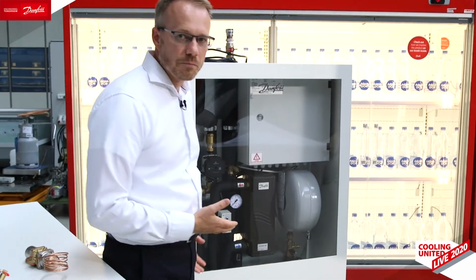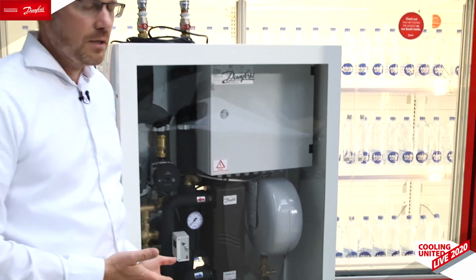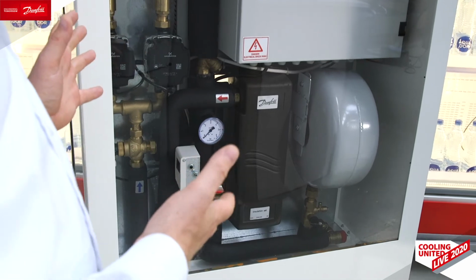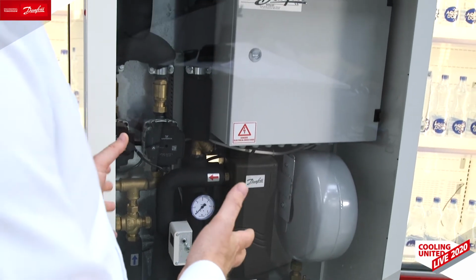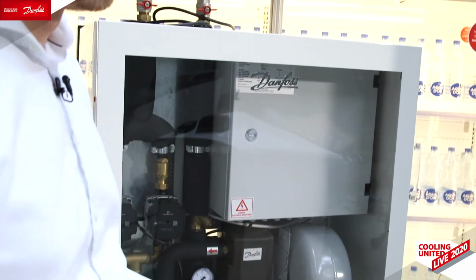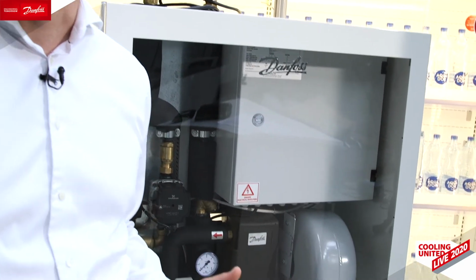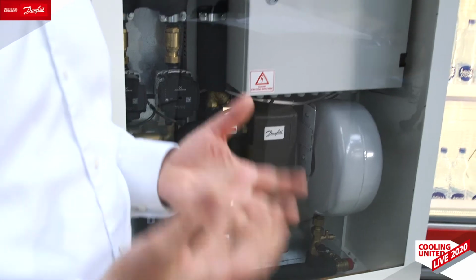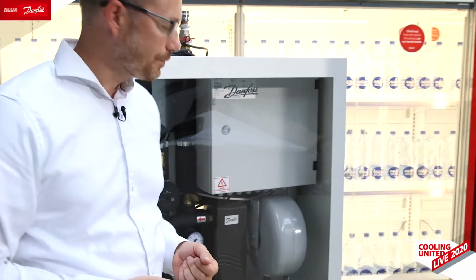And what I'm standing next to here is a hydronic pump shunt unit. This unit is basically designed to provide water flow to the two cabinets here. It's designed specifically for this application. And we have hydronic engineers that are able to design also your system.